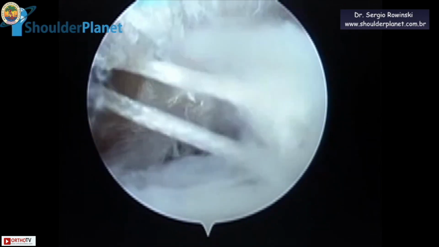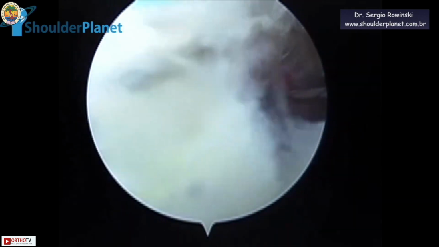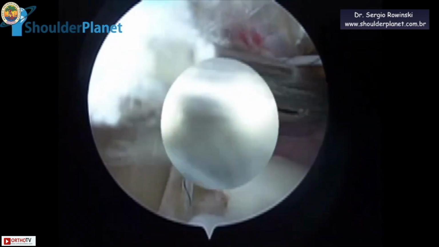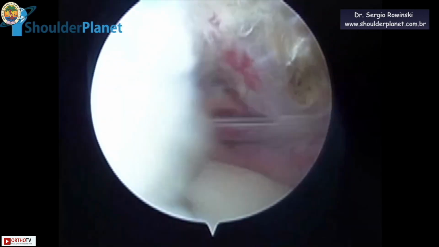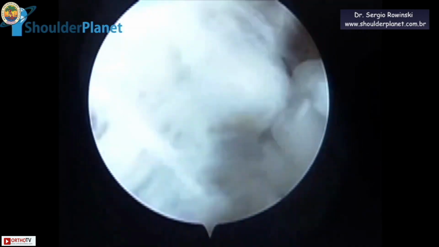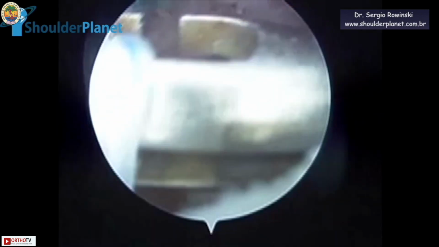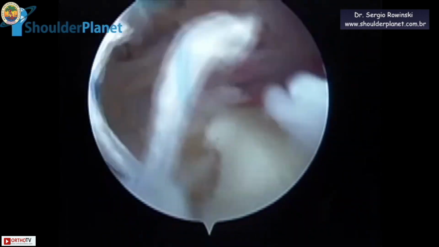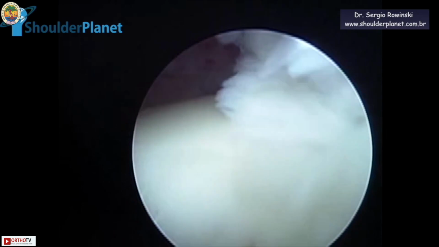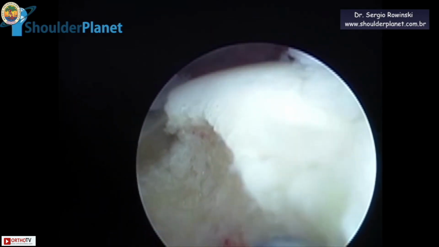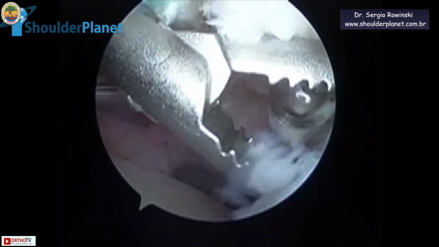Then we quickly moved the camera to the posterior portal and tied the first knot from the anterosuperolateral portal, and we then moved the camera back to the lateral portal, removed the sutures from the anterosuperolateral portal, and then we tied the second knot. After the knot was done, we had to reassess the tendon coverage, and still there was a reasonable part of the head to be covered, even with a medialized footprint.